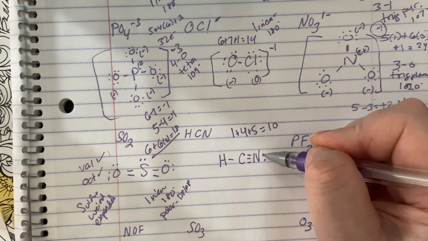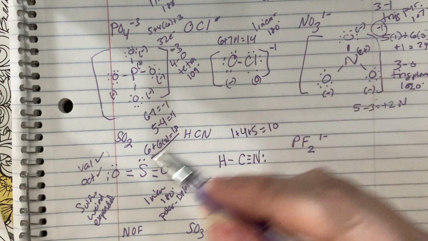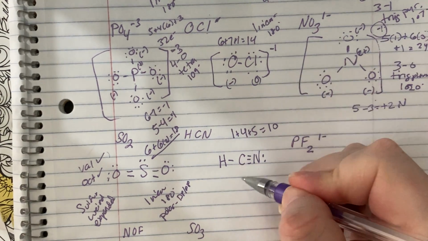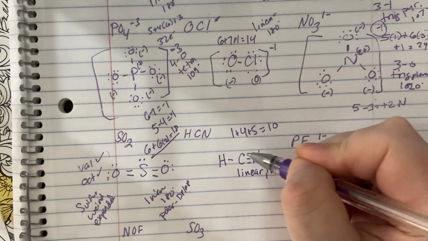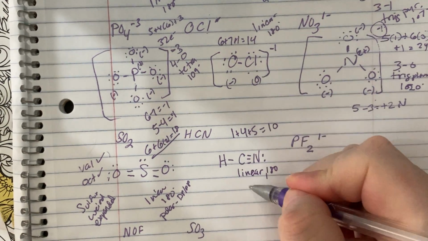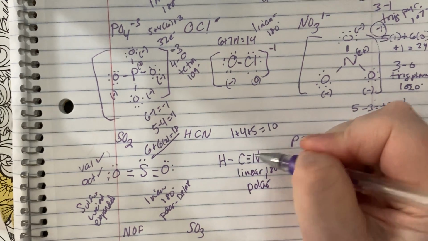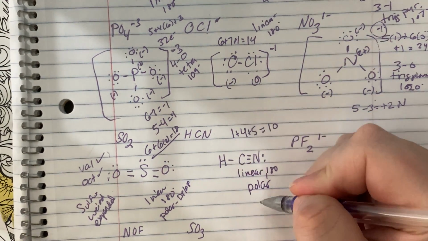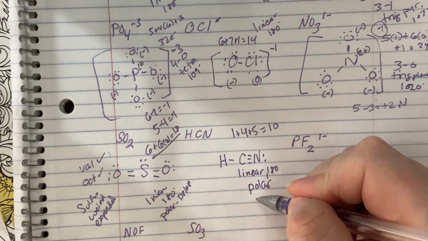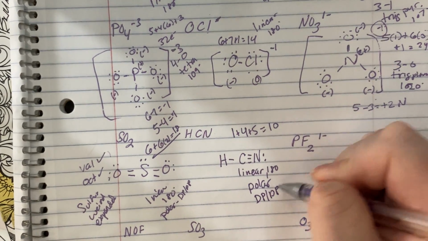Just always go back, or else you're going to end up forgetting that pair around nitrogen and your whole structure is wrong. I am linear and 180 degrees because I have no lone pairs on carbon, but I am polar because nitrogen and hydrogen are different outer elements. No fun bonds because the hydrogen's not with the nitrogen, so it's dipole, dipole.